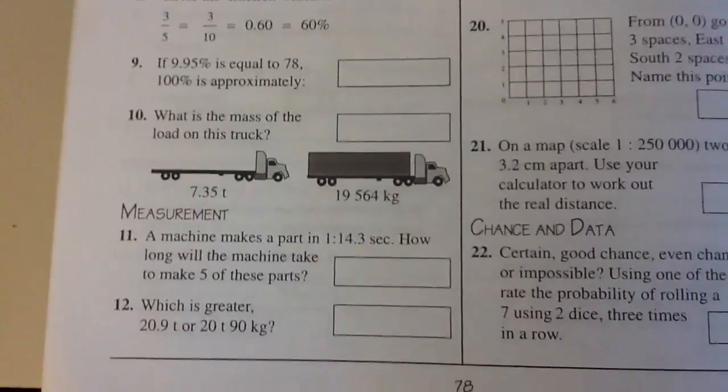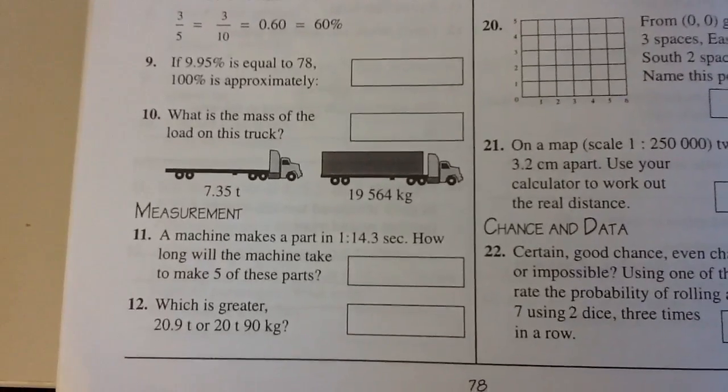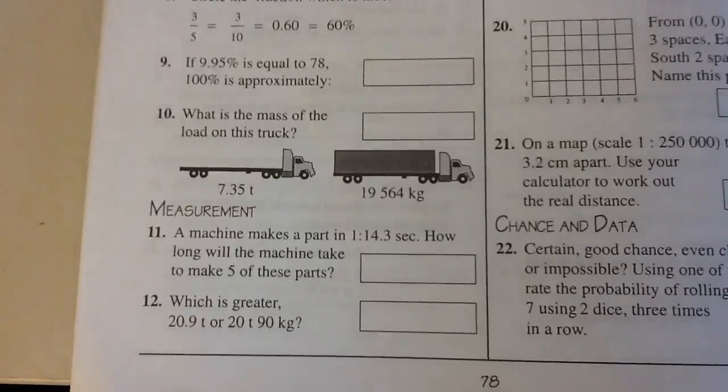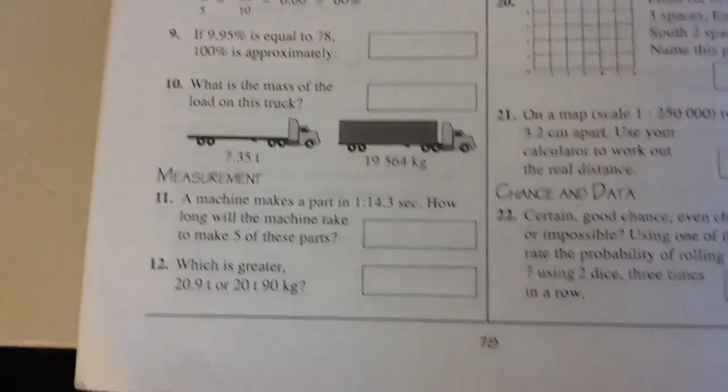What is the mass of the truck? Well, it's finding the difference between 7.35 and 19.564 tonne. Notice I gave you a clue there. You just need to find the difference.